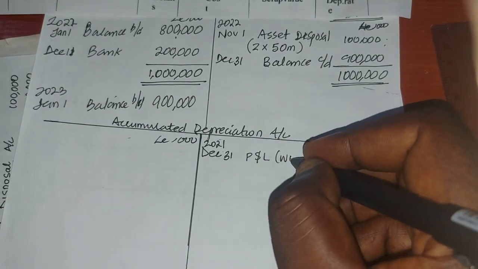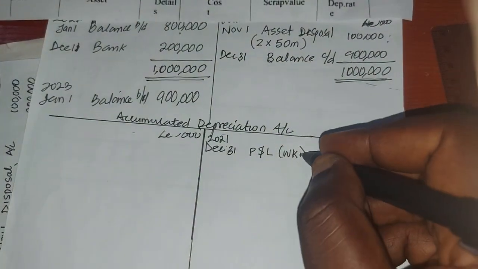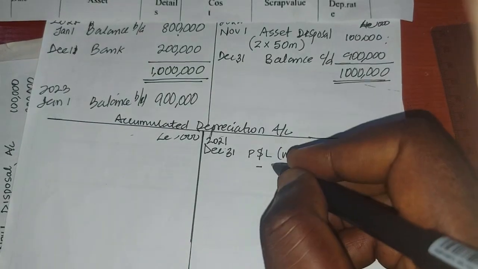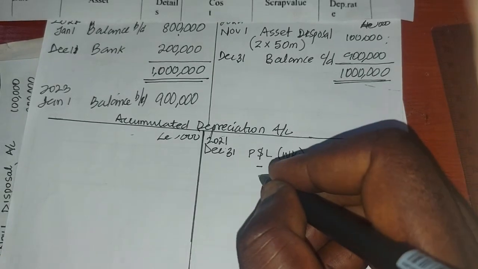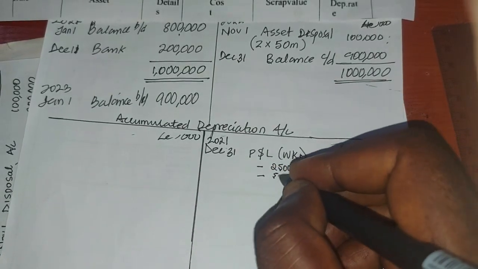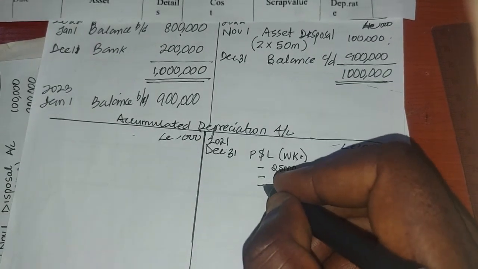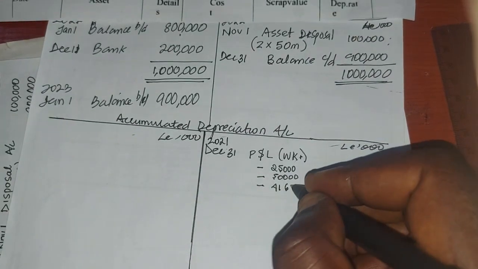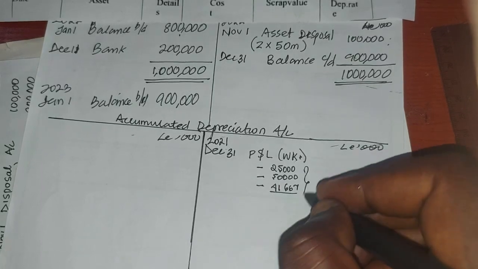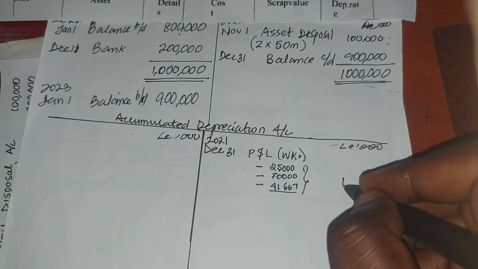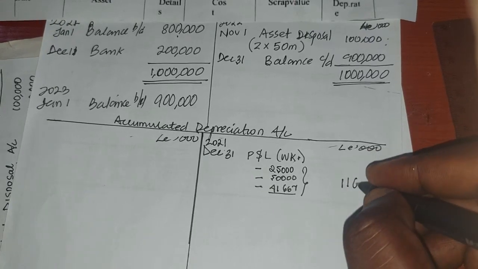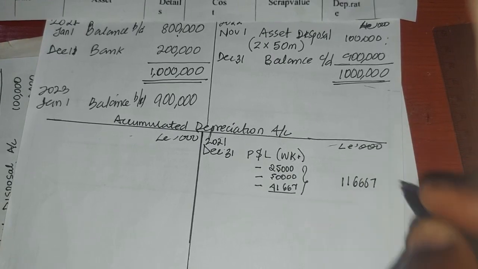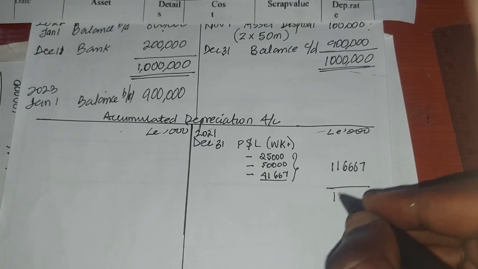So our working notes 1. These are working notes, or better still, we have 25,000, you can just put plus 50,000 plus 41,667. So these will give us 116,667, which goes to P and L for that year.